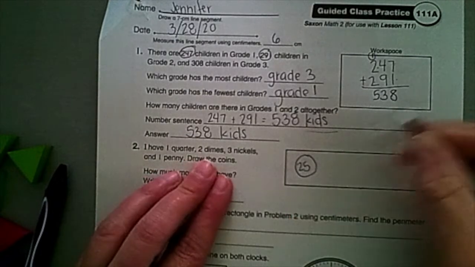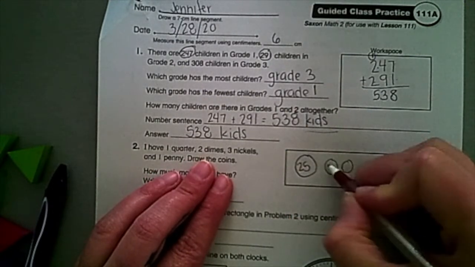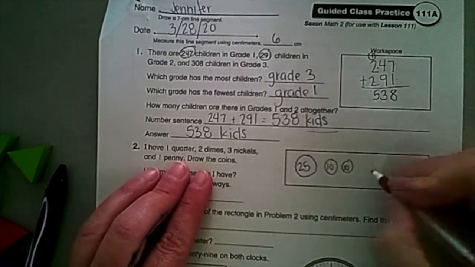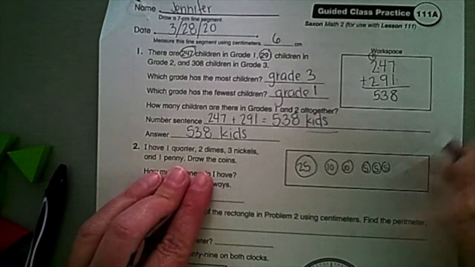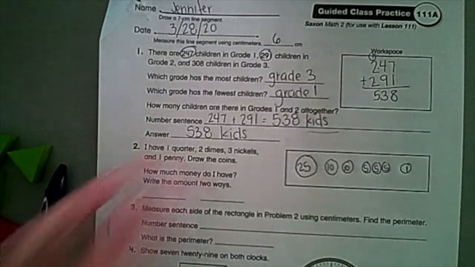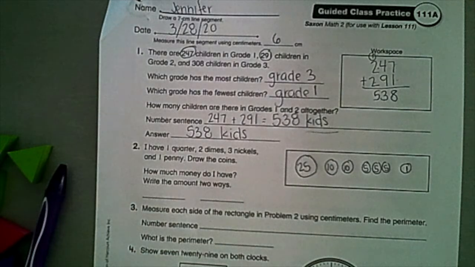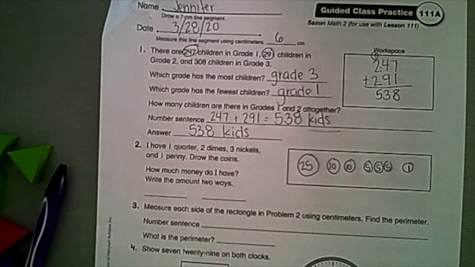So 1 quarter, 2 dimes, 3 nickels, and 1 penny. Okay? I'll give you a second, count that up and see how much it is. And then you can go ahead and write it here, 2 different ways.